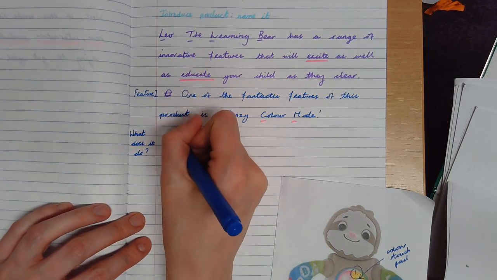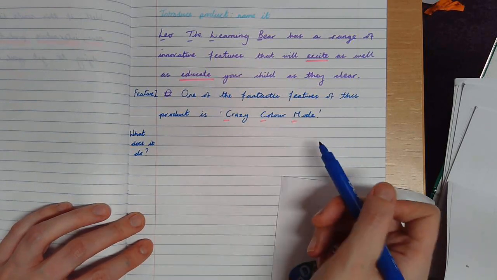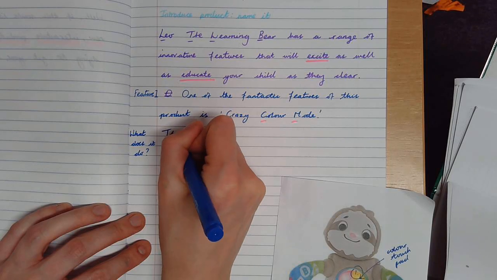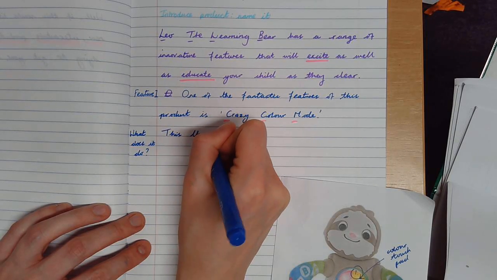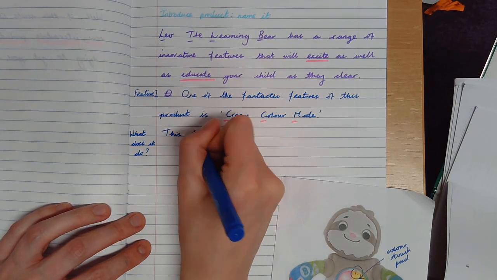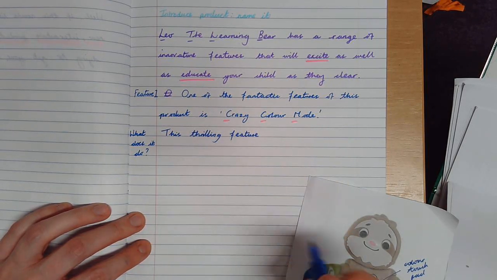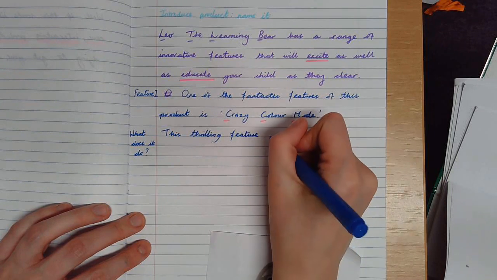I could start off by saying Crazy Colour Mode allows your child, but I'm going to say this thrilling feature. I've used the word thrilling because I'm trying to make the reader think that it's really exciting. Allows your child.